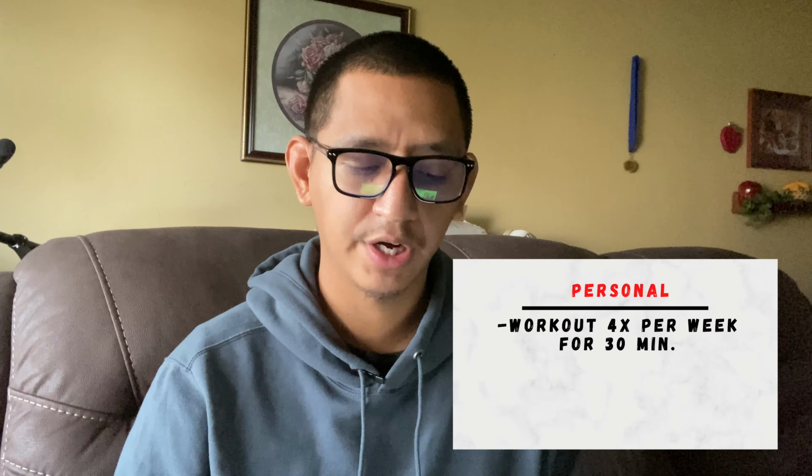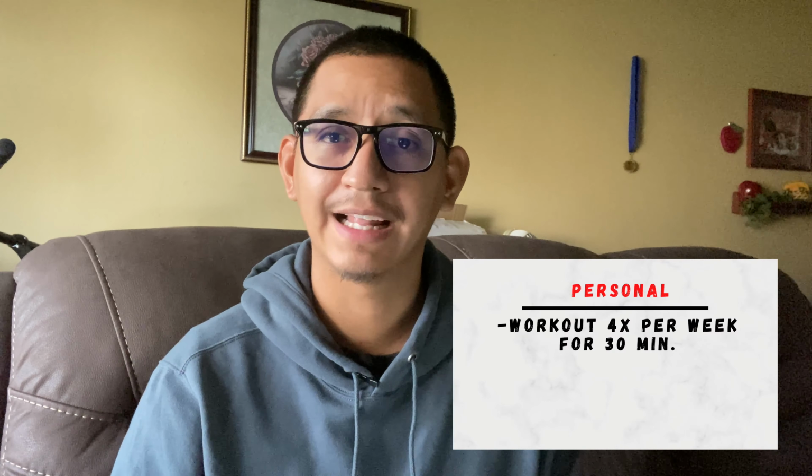Okay, let's move on to my last category of goals, and that's the personal goals. I already know that this section is going to evolve throughout the year because right now I don't have that many goals, but I know I have more personal goals that I want to set. So one of them is I want to work out 4 times per week for at least 30 minutes.